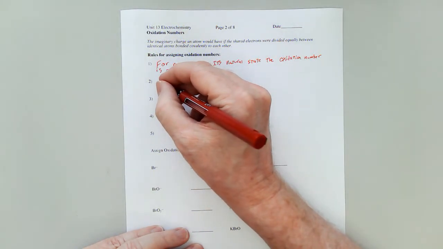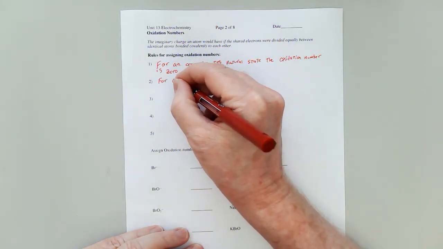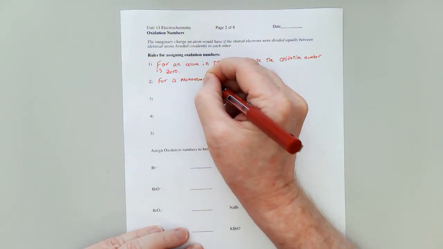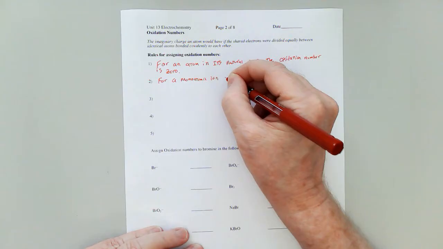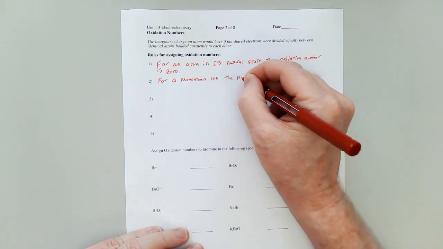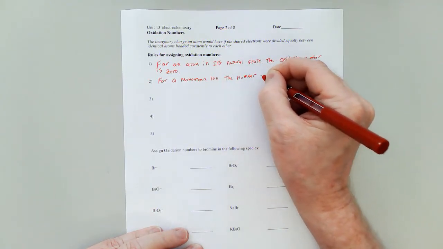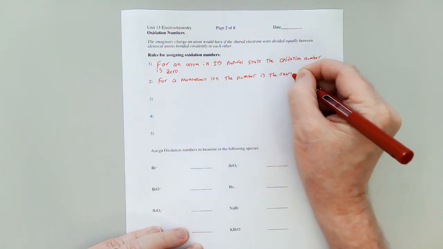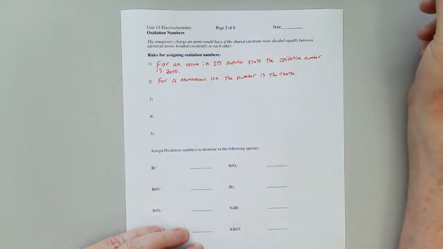Rule 2, for a monoatomic ion, the number is the charge, which means they can be both positive and negative.